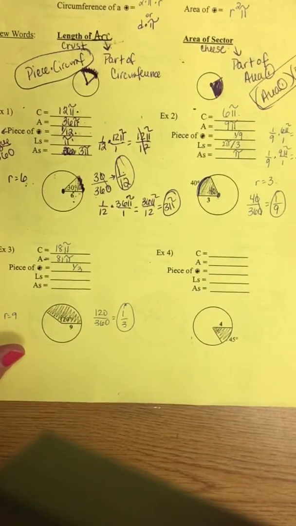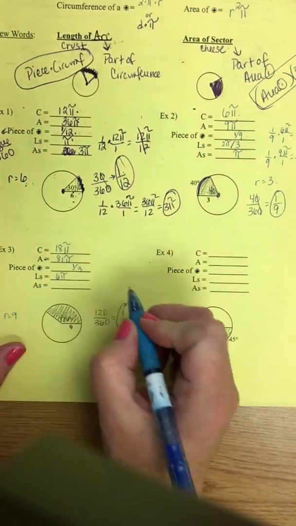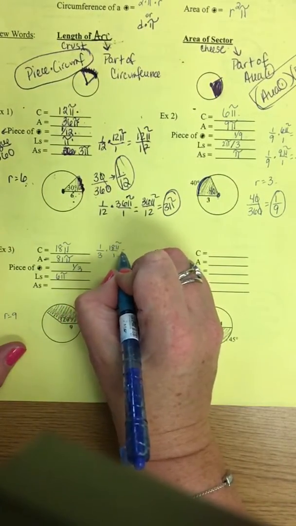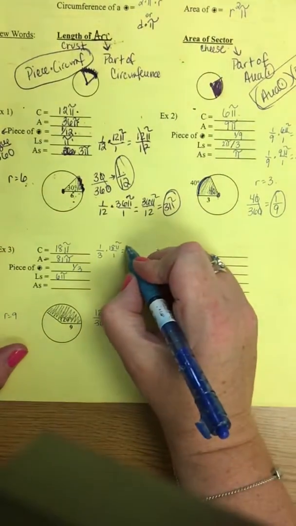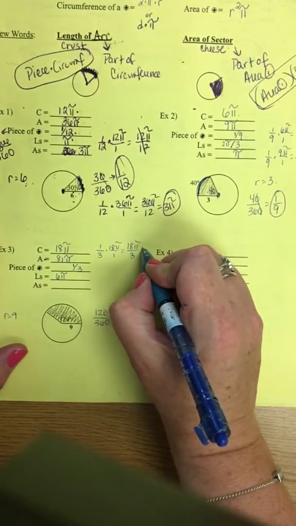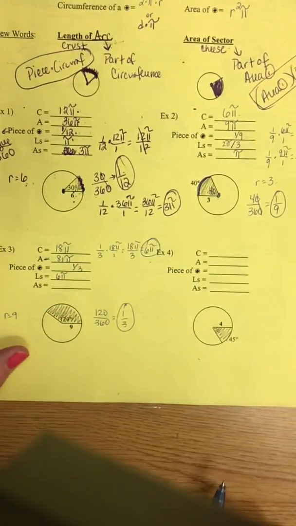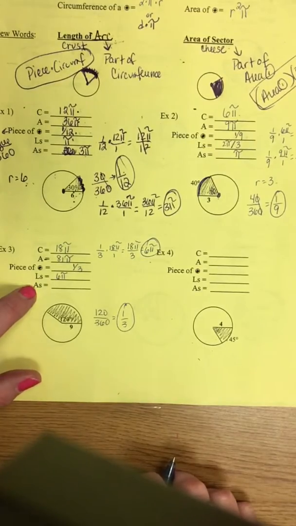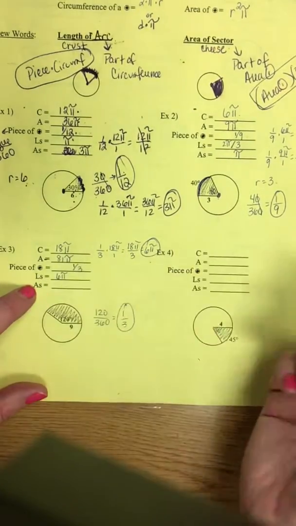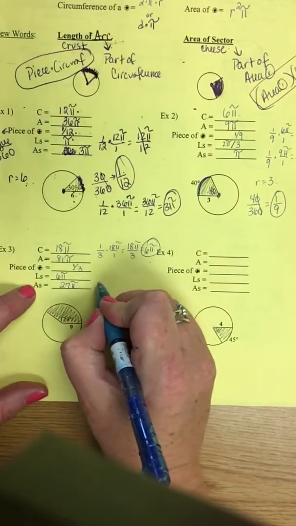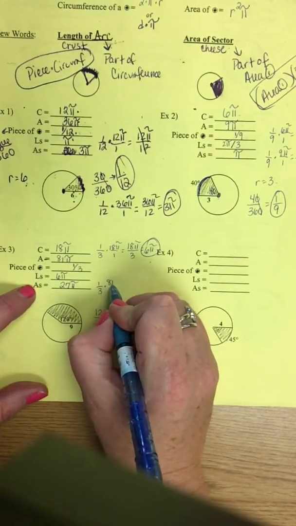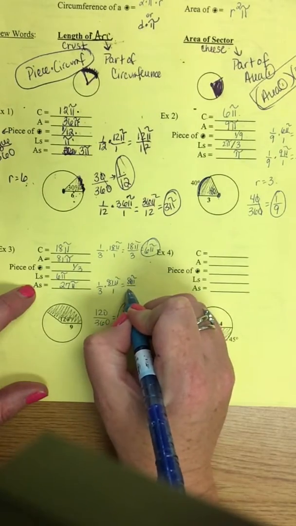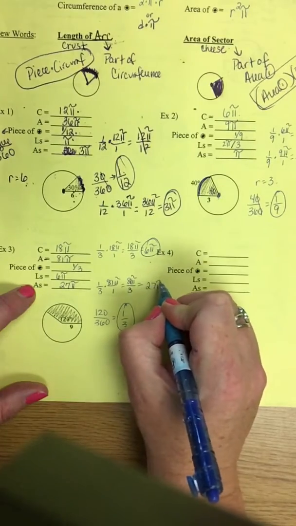What's 1/3 of 18 pi? 6 pi. If you don't know it, I'll show you. 1/3 of 18 pi over 1. It's 18 pi over 3, which is 6 pi. Look at that. 1/3 of 81 pi. Well, 3 goes into 81 27 times. 27 pi. 1/3 of 81 pi. 81 pi over 3 is 27 pi.